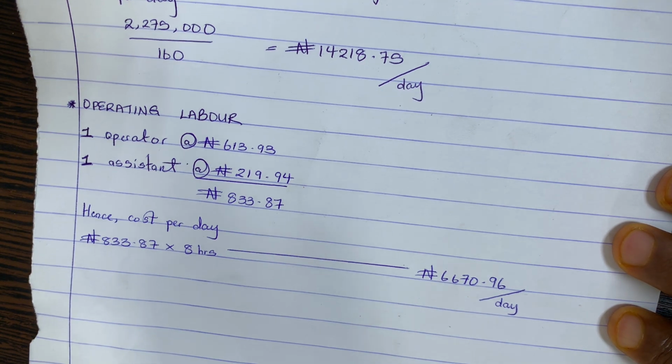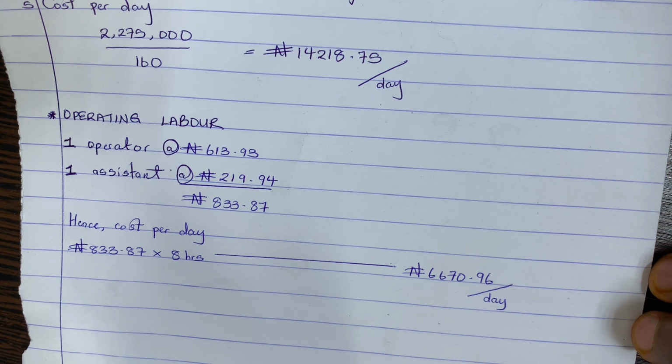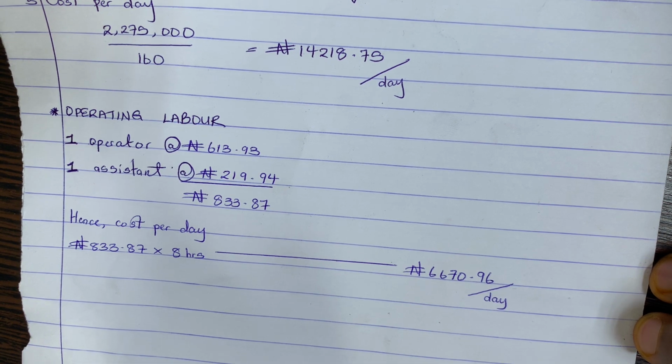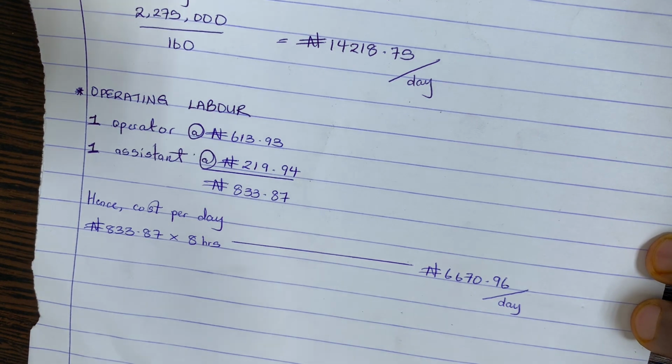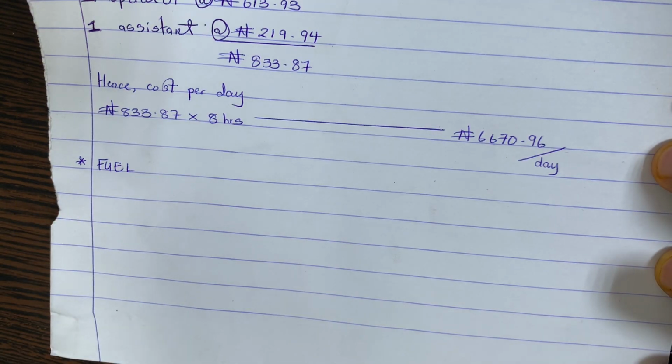If you can deduce that, then you can now determine what the cost would be. So the next thing we're going to be doing now is for the fuel. So we're going to be assuming that this concrete mixer consumes about 20 liters per day.